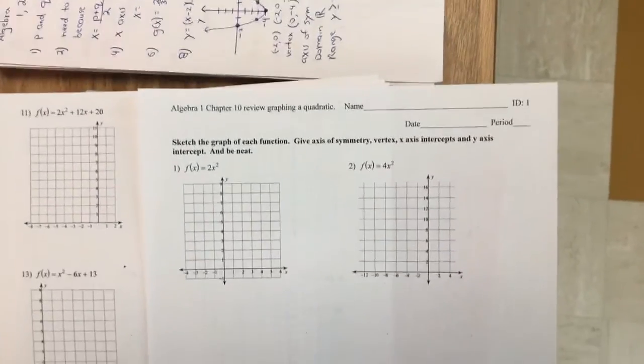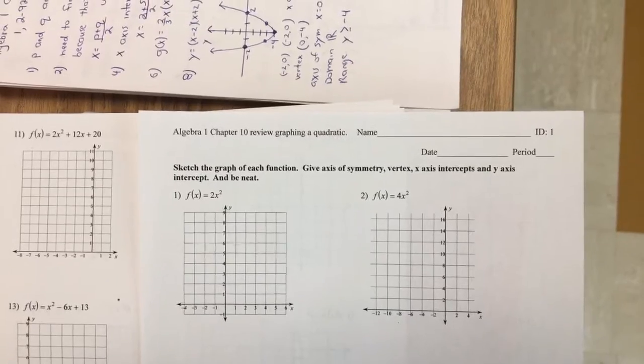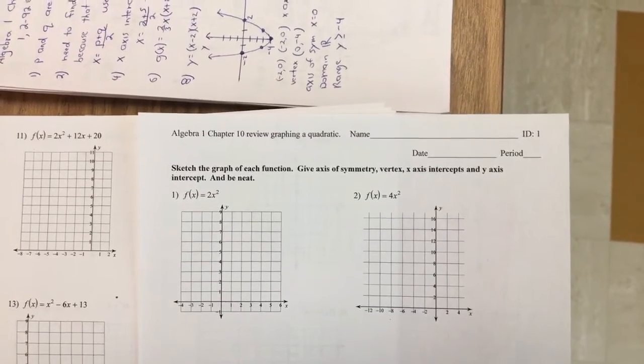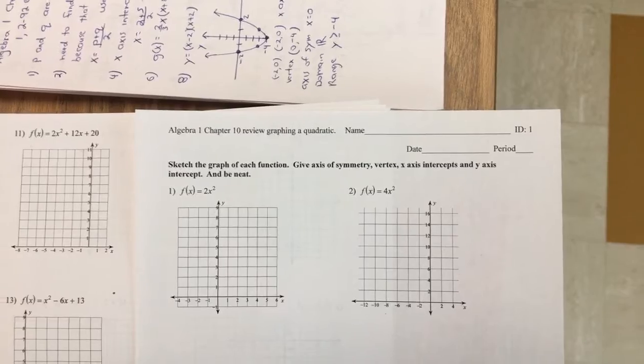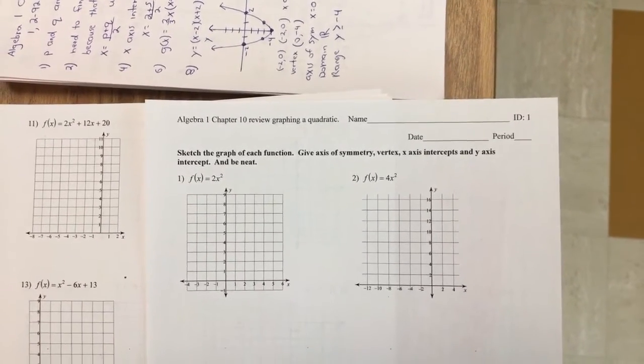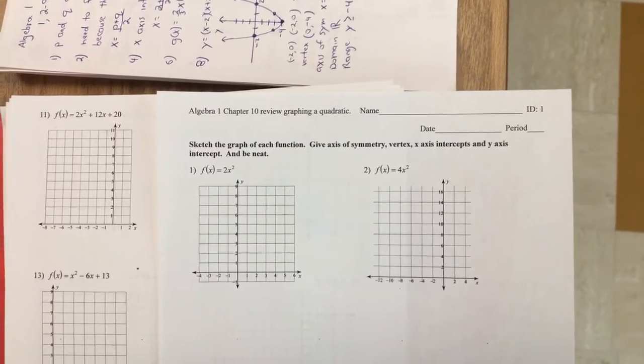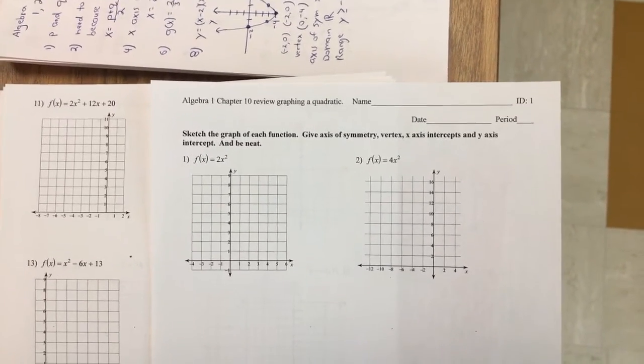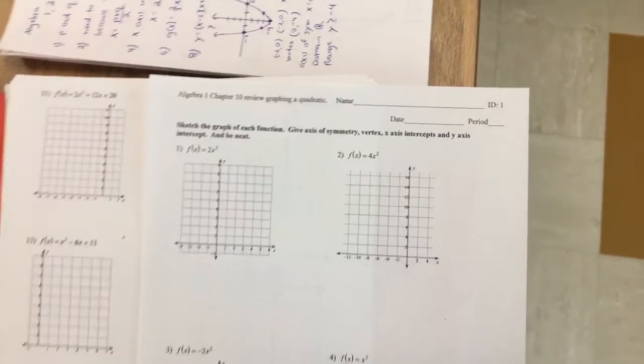So today I would like to spend just another minute to look at one of the problems from your graphing worksheet. I would like to look at number 15. So number 15 from that graphing worksheet, it looks something like this. So the directions start out with, it says sketch the graph of each function. Well, to do that, you need an axis of symmetry, you need a vertex, you need some x-axis intercepts, a y-axis intercept, and of course when you do this you're going to be super neat. Now, regardless of what you can or cannot find, you need 5 points to graph a parabola.